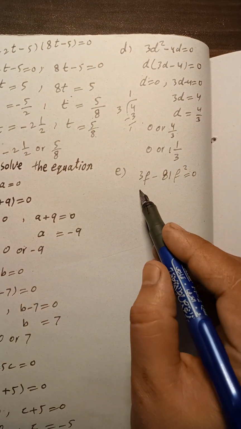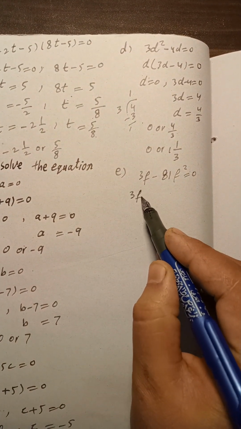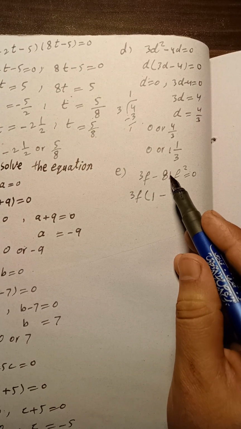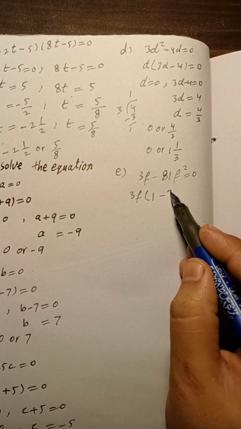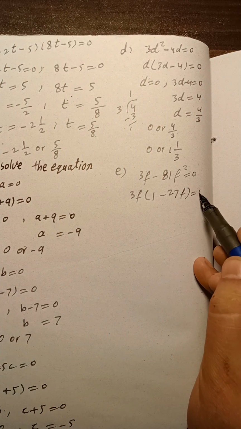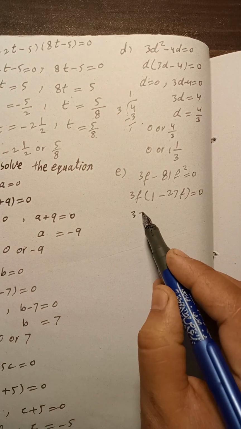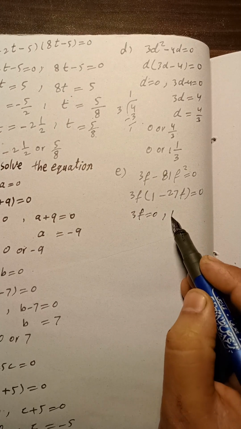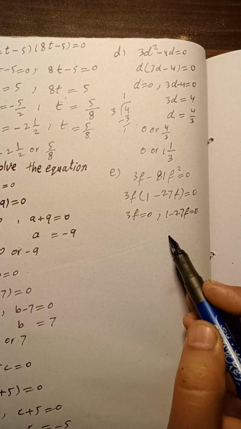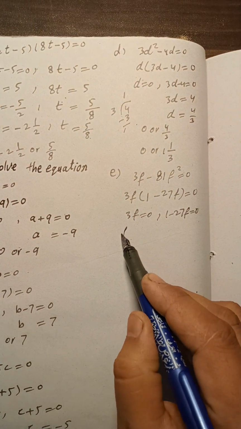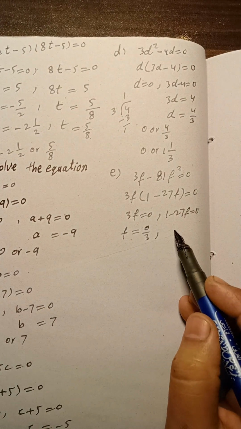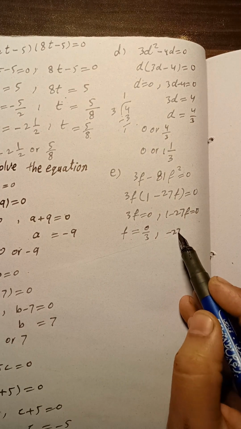See here, you can take 3 and f as common from both, so here will be only 1 and here will be 3. When 81 is divided by 3, it makes 27, and f is out, so 1 minus 27f will remain inside the bracket, is equal to 0. Now 3f is equal to 0 and 1 minus 27f is also equal to 0, and you know that 3 is being multiplied by f, it will be divided on the other side, so divide it here, and minus 27f will remain here.